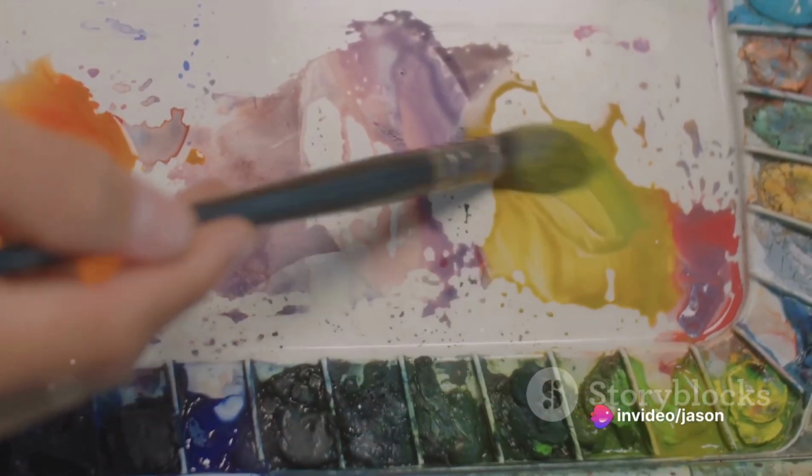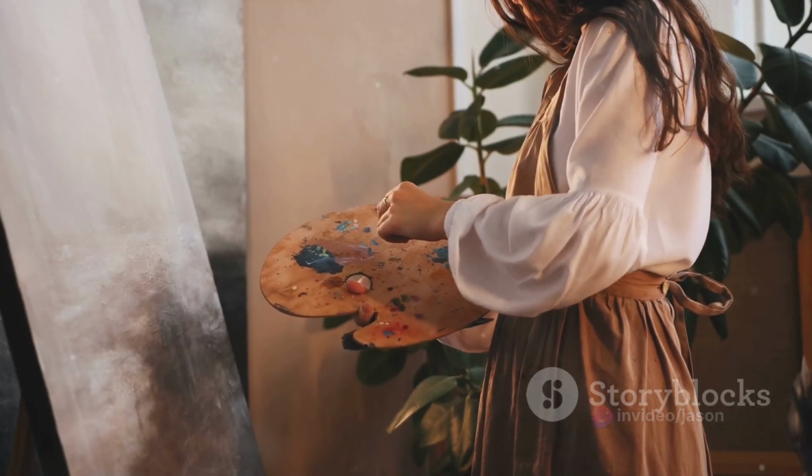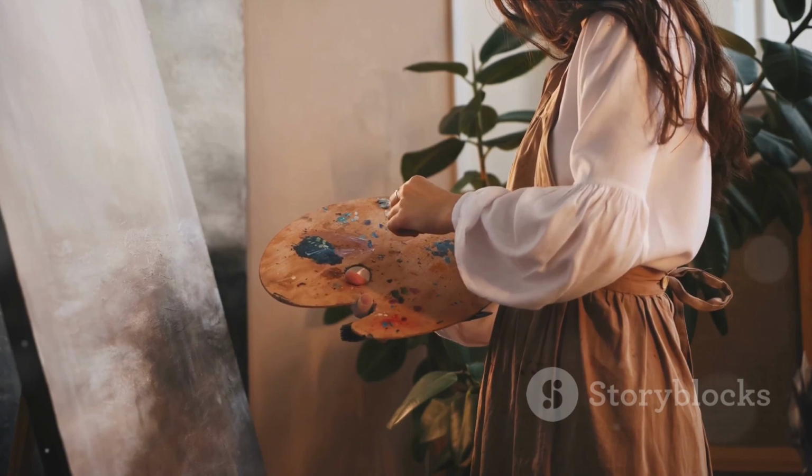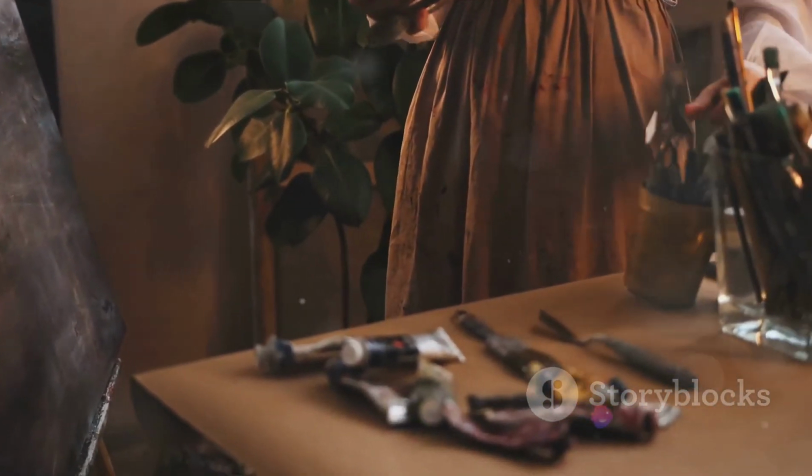Remember to take breaks. Staring at your work for too long can cause you to lose perspective. A fresh pair of eyes can often spot things that you've missed. So step back, take a breather, and then return to your artwork.